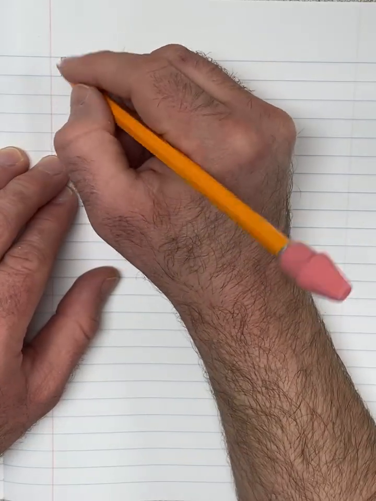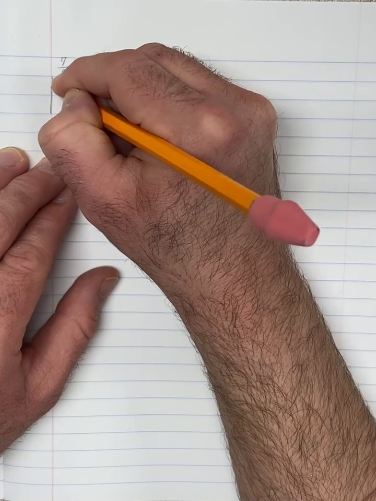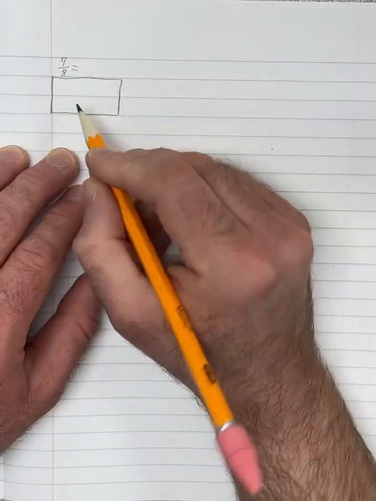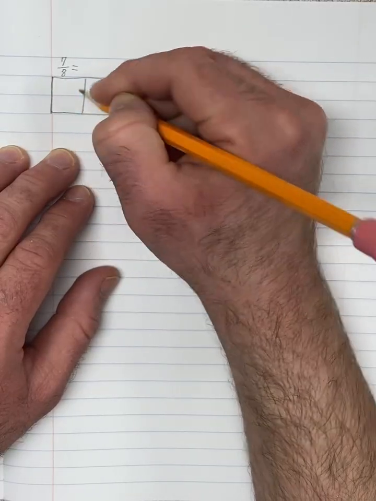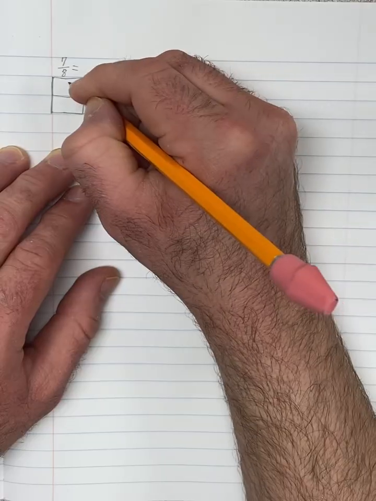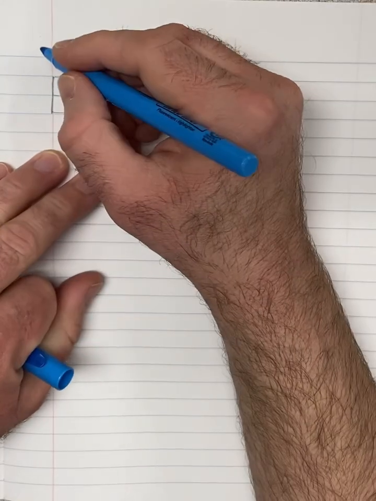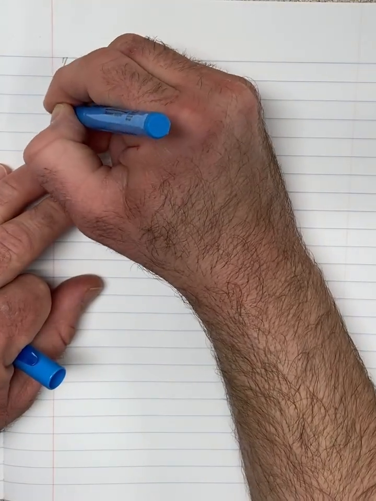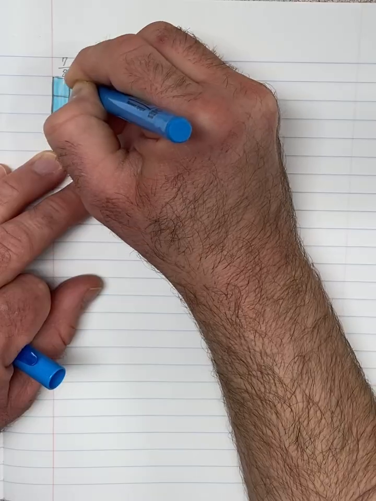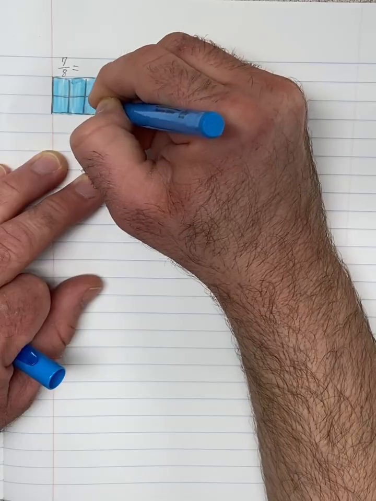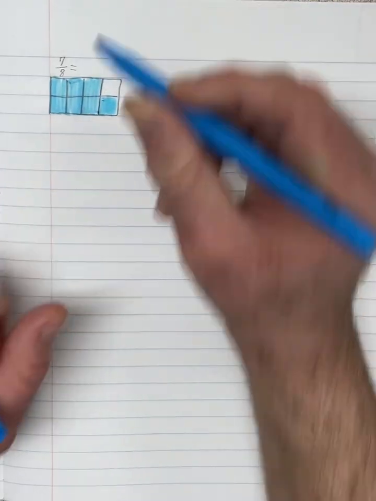I'm going to start by drawing a model of 7/8. I'm going to divide this model into 8 equal parts. I'm going to shade in 7 of the 8 parts. 2, 4, 6, 7. 7/8 of this model is colored blue.